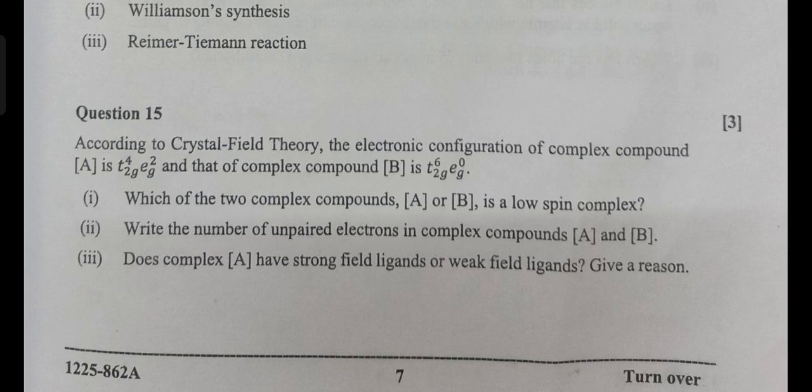If you see t2g4 and eg2, all 6 orbitals have electrons, so one orbital will have paired electrons, so overall 4 unpaired electrons will be there. B contains t2g6, so there will be no chance of unpaired electrons. The unpaired electrons will be 0 in case of B.